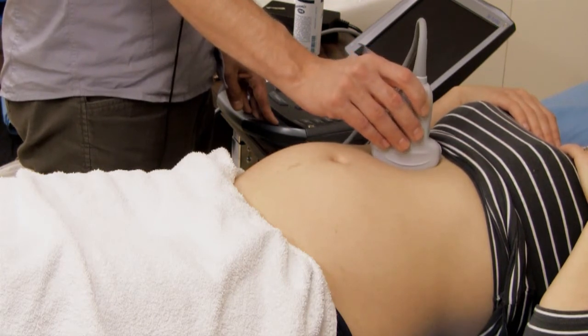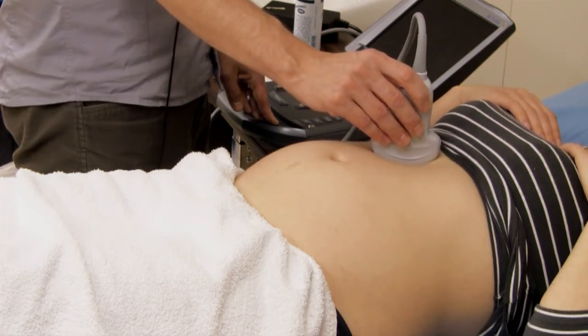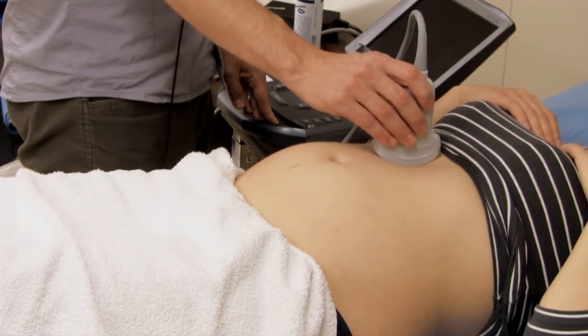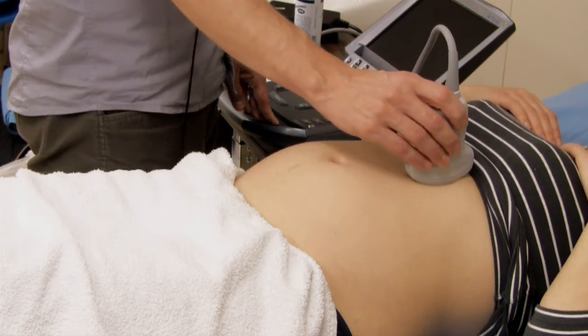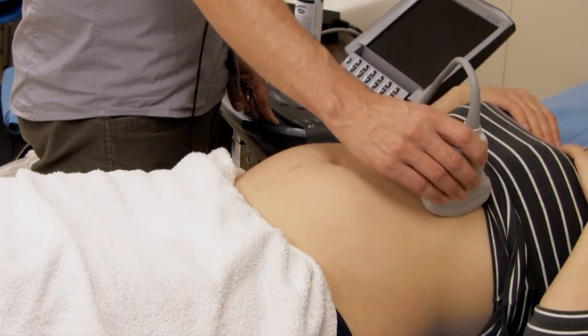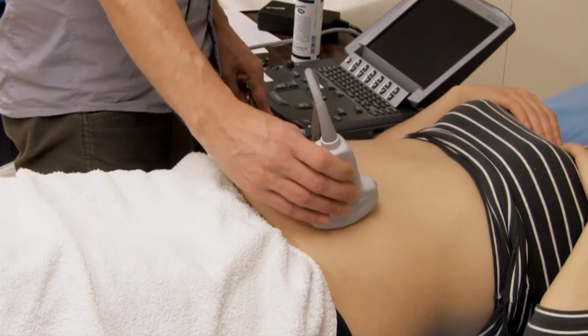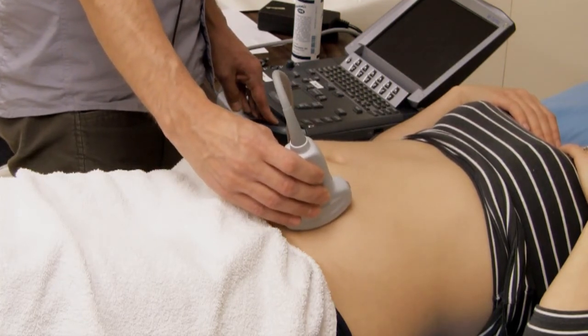At this point, you will have assessed the fetal head and spine in 2 of the 4 uterine quadrants. The next step is to assess the remaining 2 quadrants. Slide the probe across the abdomen into the other upper quadrant and then down into the remaining lower quadrant. Ensure that you do not see another fetus.